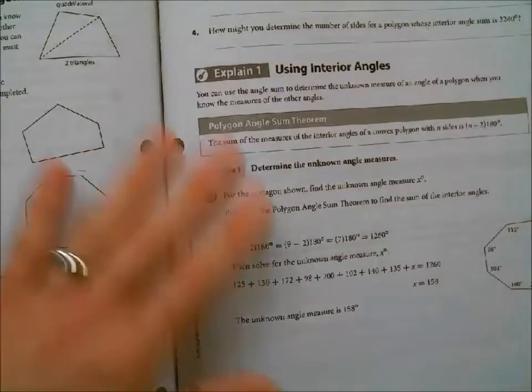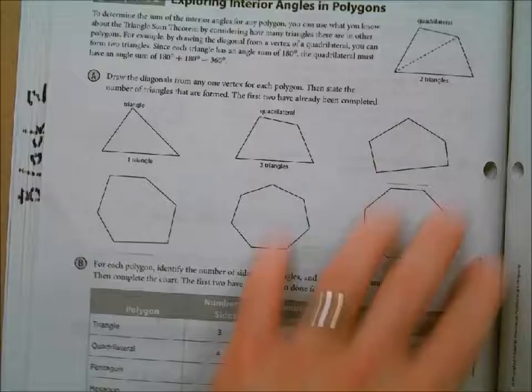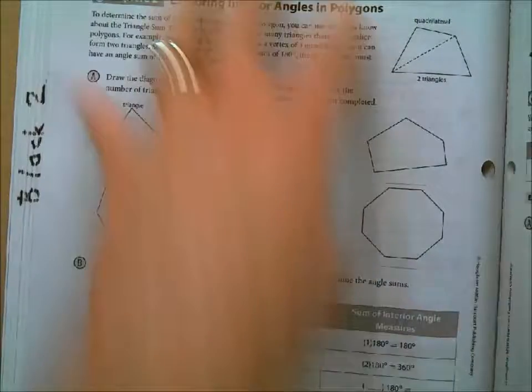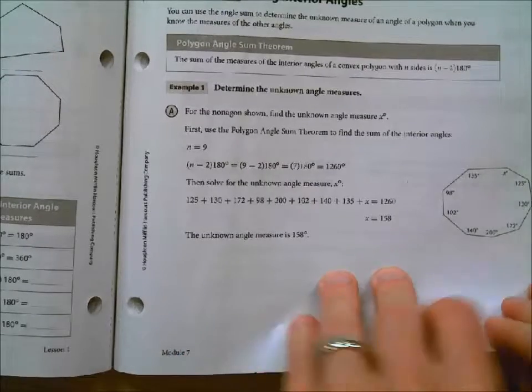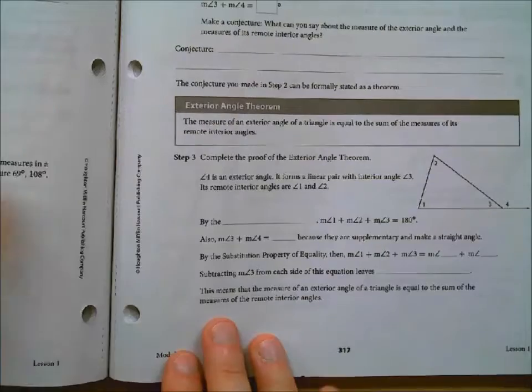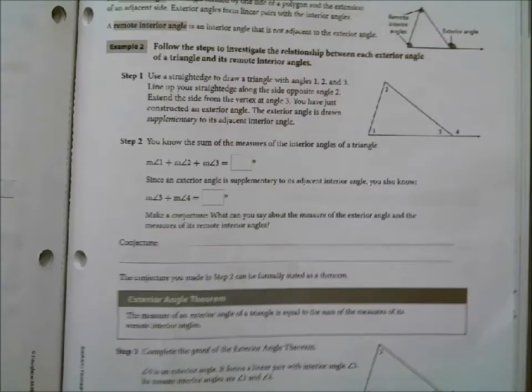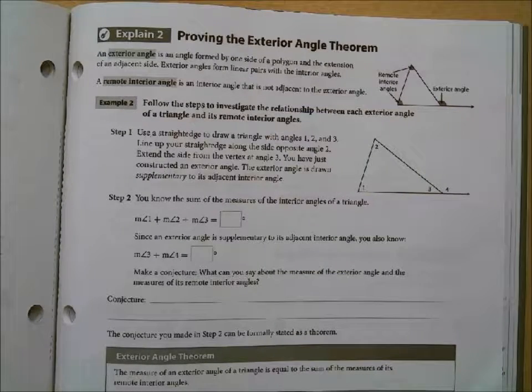Okay, so we're going to skip through some of this because this deals with some other polygons and stuff like that. So don't worry about polygons. We're going to skip through that. We're also going to skip through this interior angle stuff too because again, not super important. But continue on to page 317.